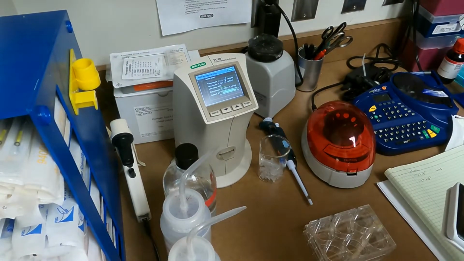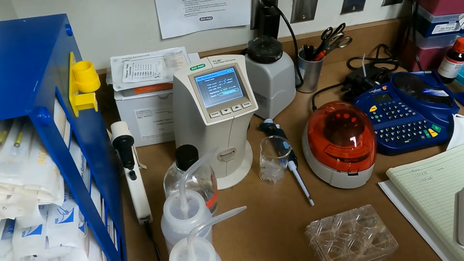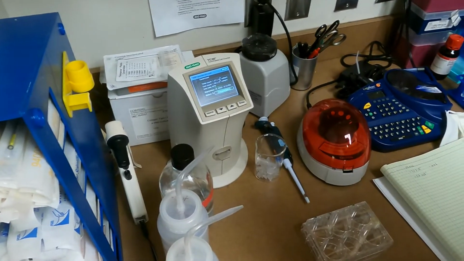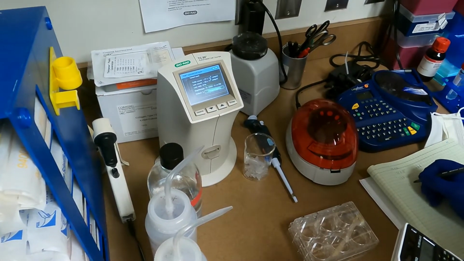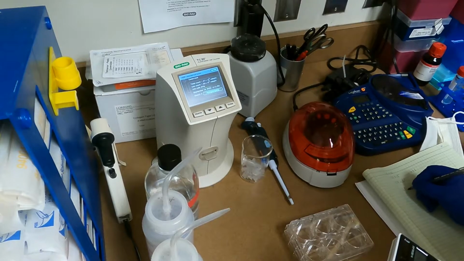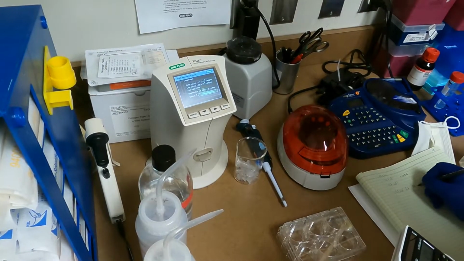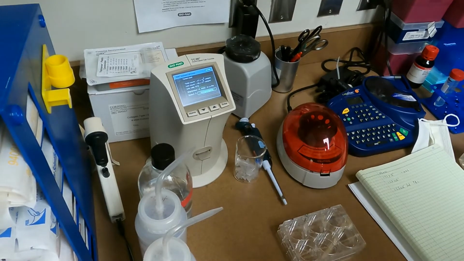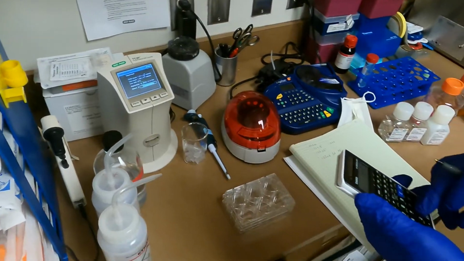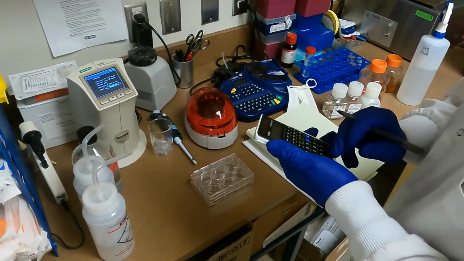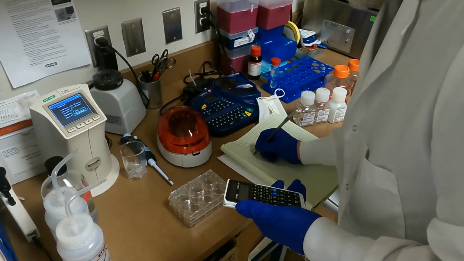So we take the average of the two: 1.27 plus 1.22, divided by 2. So that means we've got about 1.25 times 10 to the 6 per mil in the PBS. Now if we want to concentrate this up to 5 million a mil, we'll have to concentrate it 5 divided by 1.25, 4 times. So that's nice and easy.